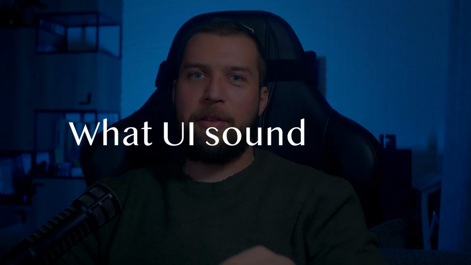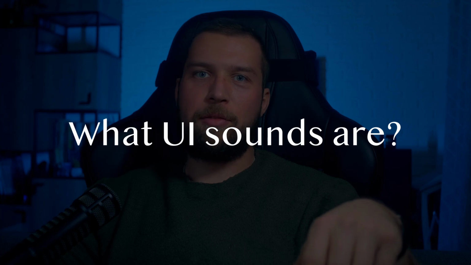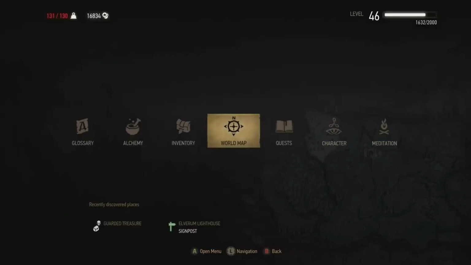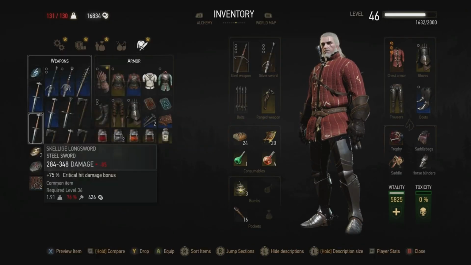UI sounds are all of the things we hear in games and apps when there is any kind of interaction between user and the interface. So all those clicks, confirmations, denials, selecting, hovering, and so on.